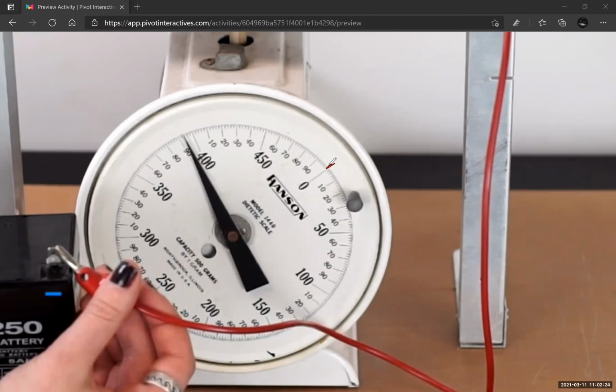So we were here: 10, 20, 30, 40, 50, 60, 70, 80, 90, 100. Assuming they're increments of grams, so 100 and maybe 4, 100 and maybe 6.